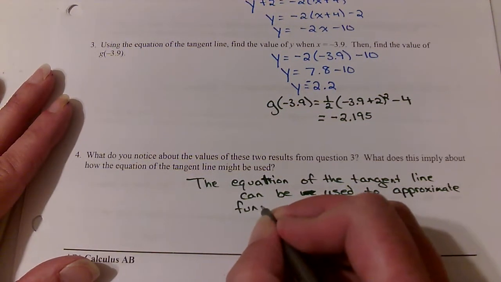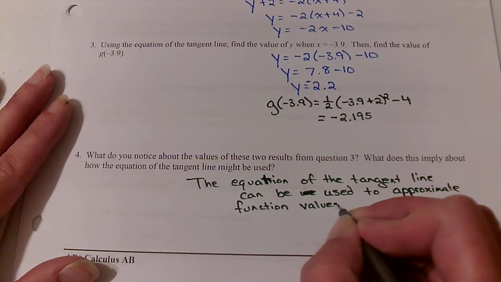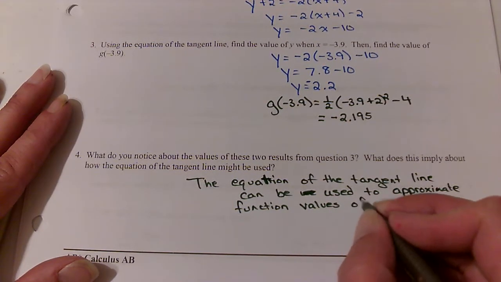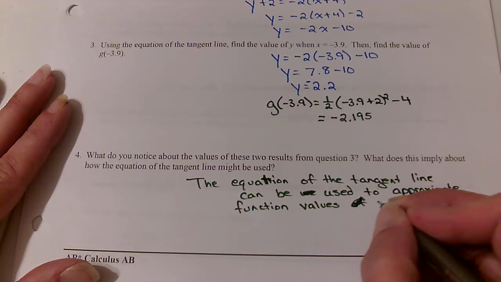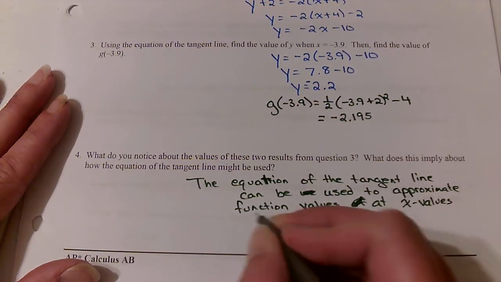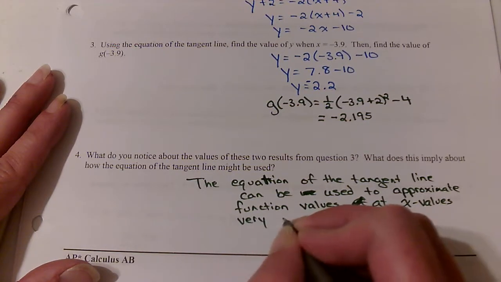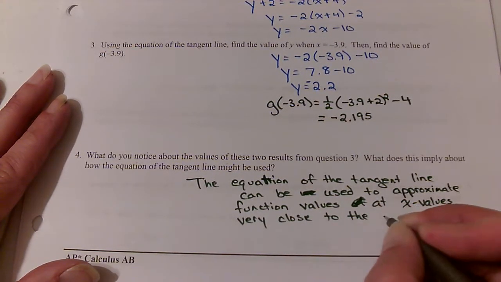Function values at x values very close to the point of tangency.